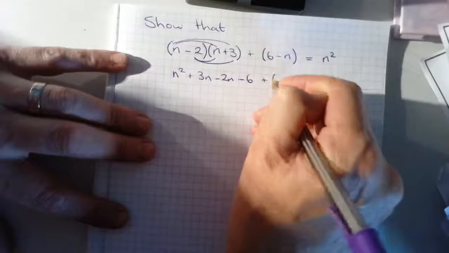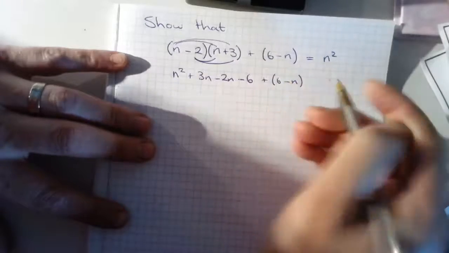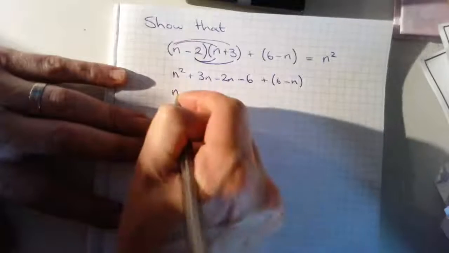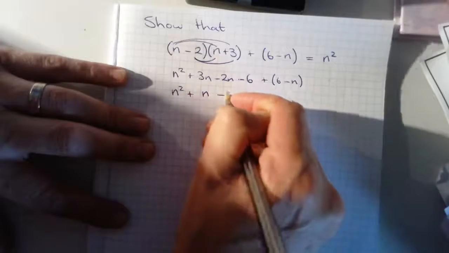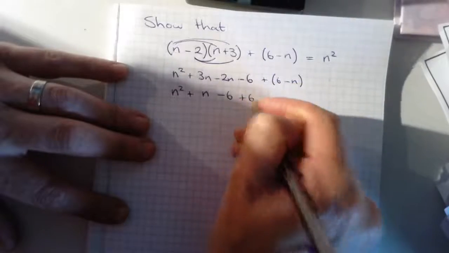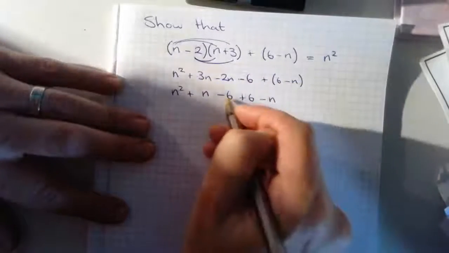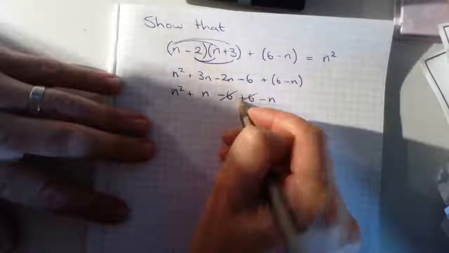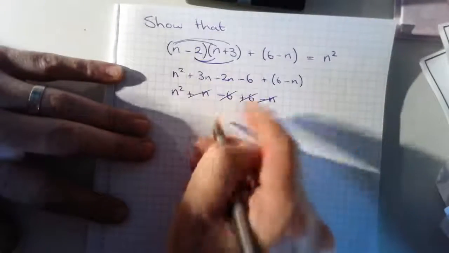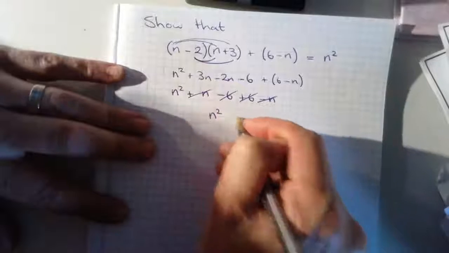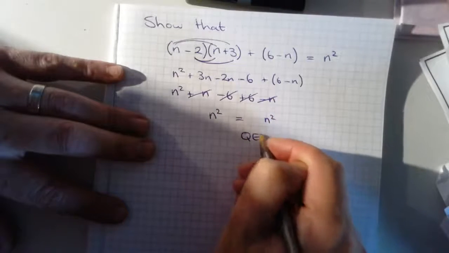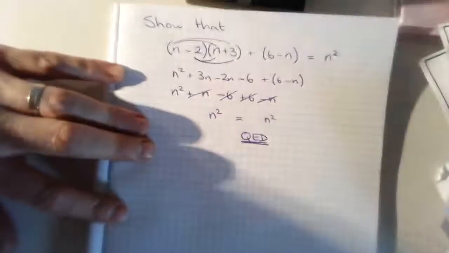And then we're adding 6 minus n. Now 3n take 2n is 1n. So we've got n squared plus n take 6. Now we can remove the brackets. So this is add 6 take n. And you should see that that negative 6 cancels with that 6, and that n cancels with that negative n, leaving you with n squared. So n squared equals n squared. And then you can write QED. Proved.